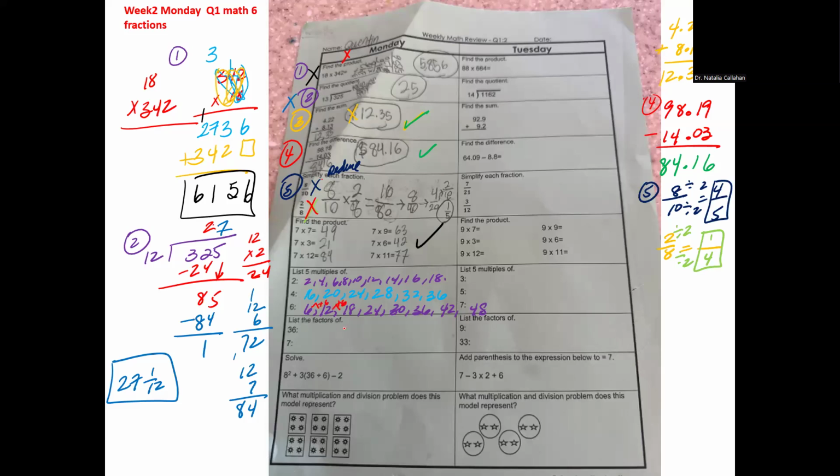Yeah. List the factors of 36. Factors means what can you divide. Multiples means what can you multiply. Okay. So factors. So what divides into 36? Well, 1: 36 divided by 1 is 36, right? 36 divided by 6 is 6, right? What else? 9 times 4. And what else? 3 times 12. And then 9 and 2, right?